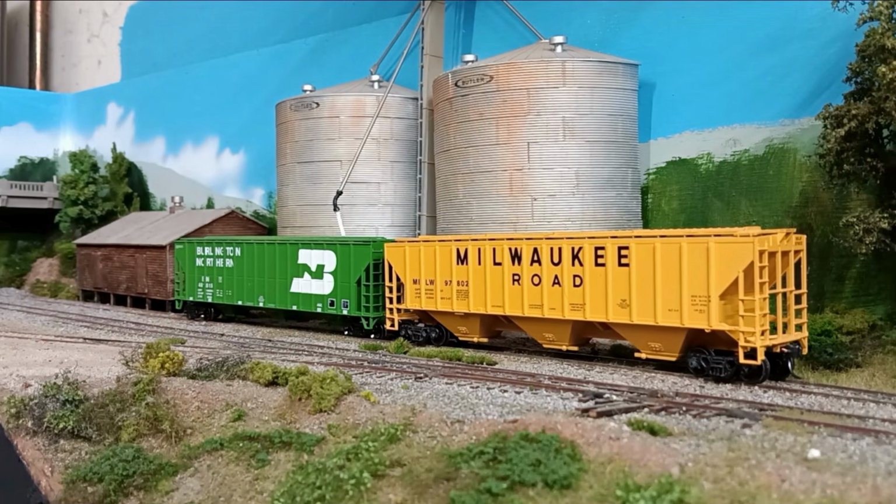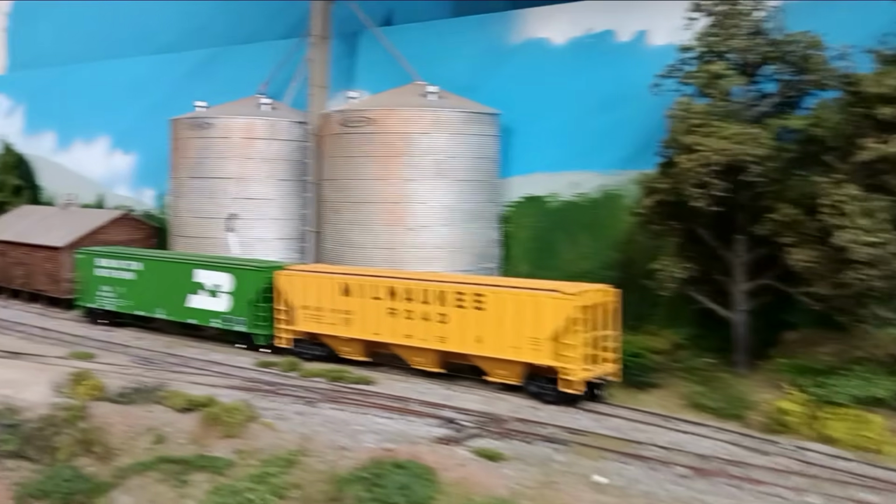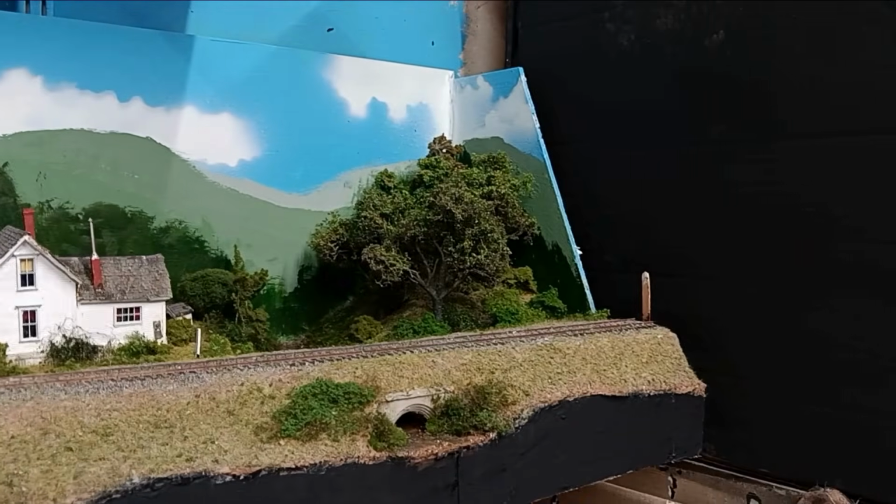And now we will go into the layout room, and I'll show you my HO switching layout, which doesn't have a yard, and the O gauge railroad also doesn't have a yard. Here on my HO scale switching layout, there is no yard, just a simple couple of tracks that go here and end up in a stub.